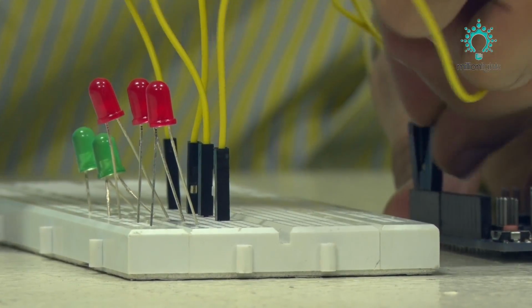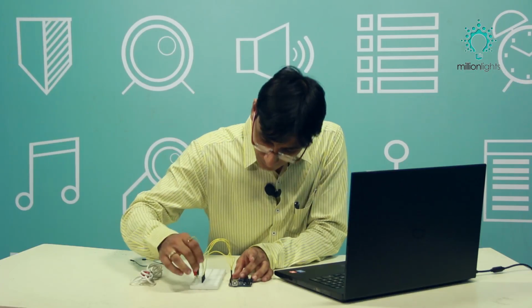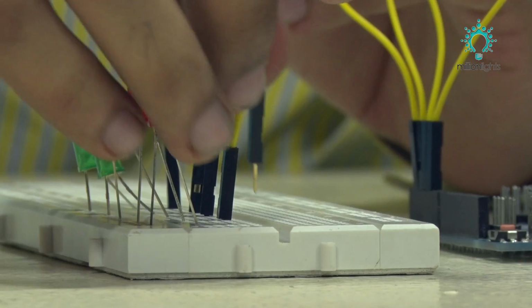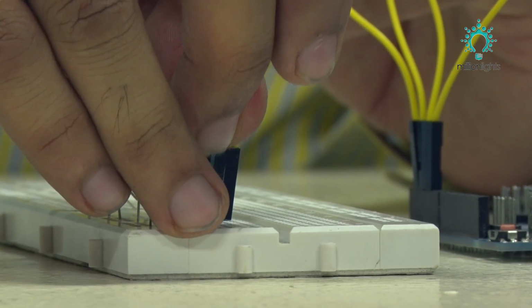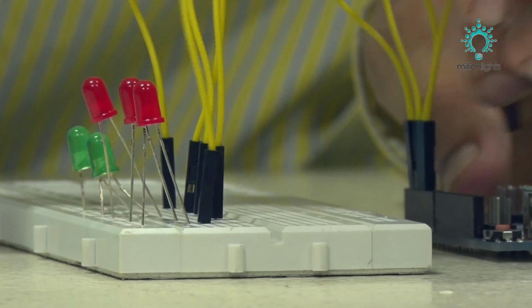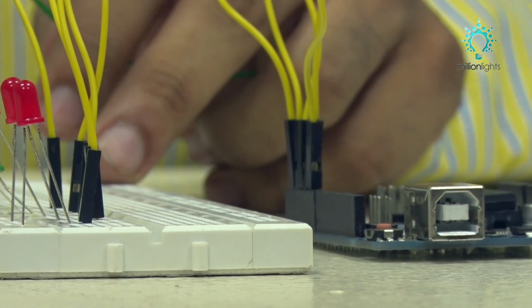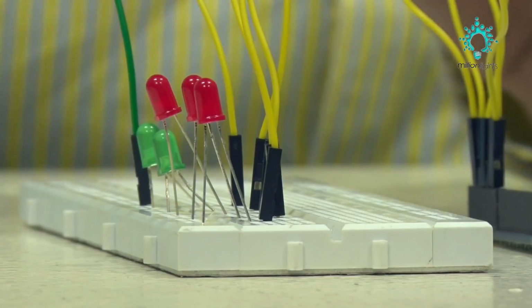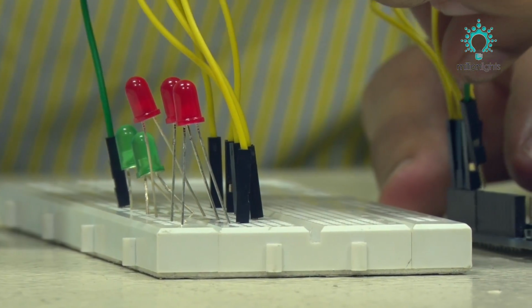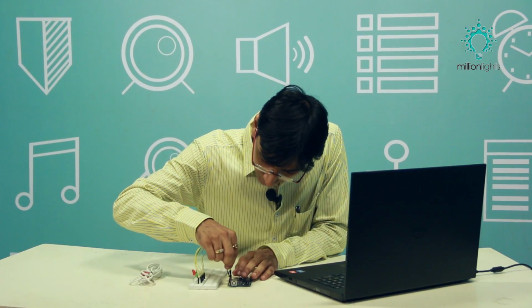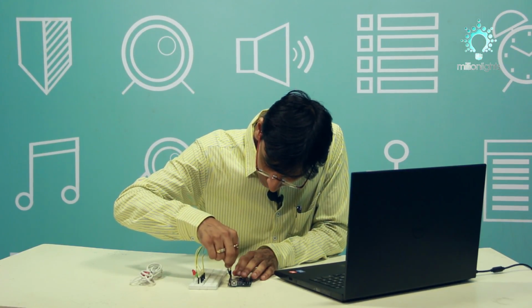Pin number 5. This is connected to pin number 6. Now the cathode is connected to ground, that is pin number 13. No, not 13, the pin that is above 13.